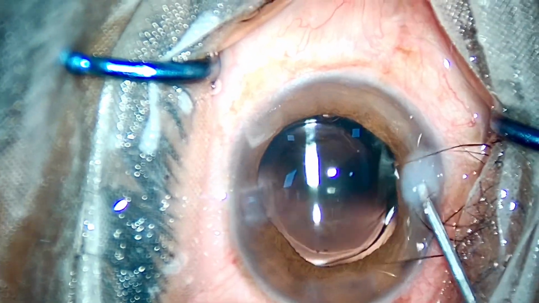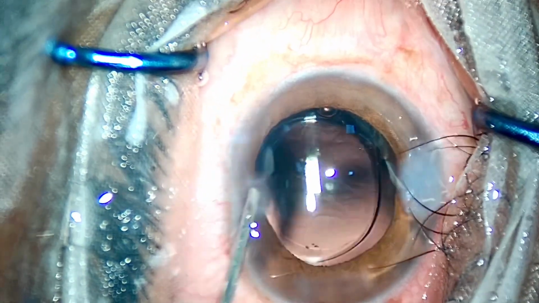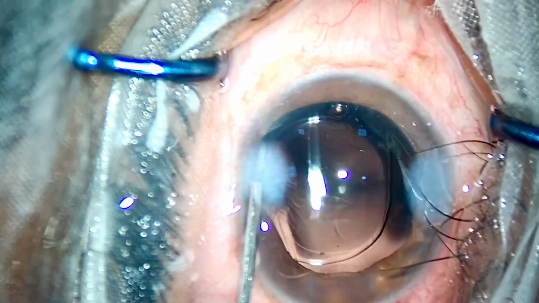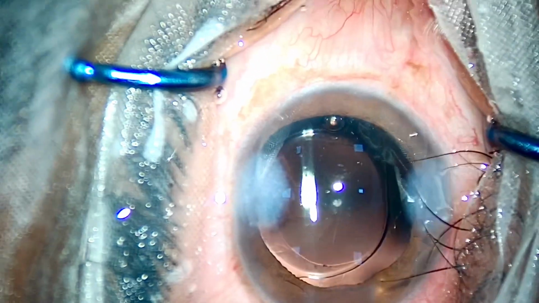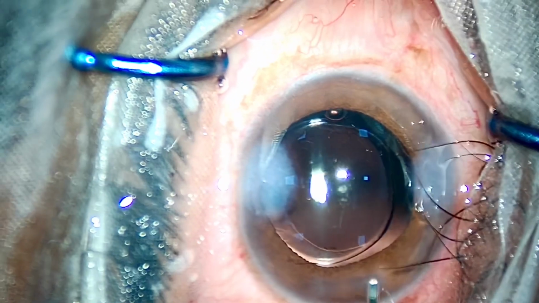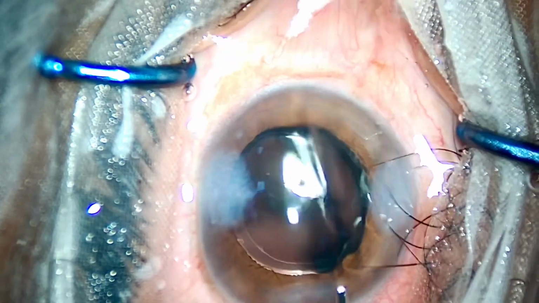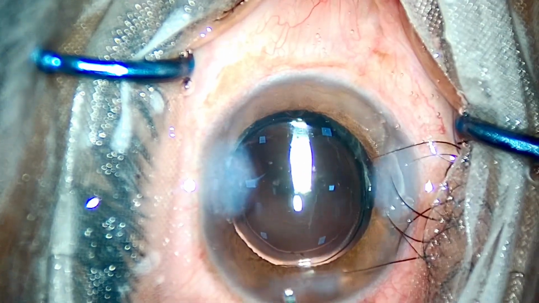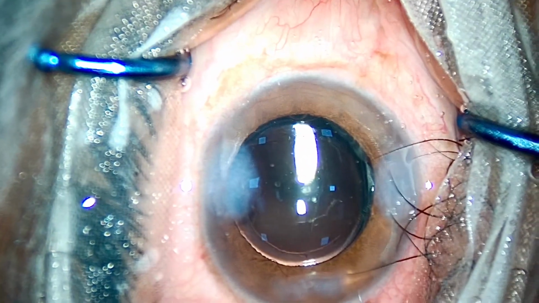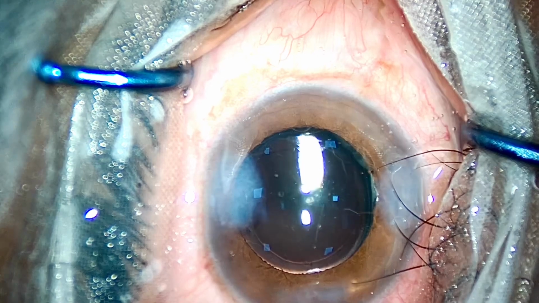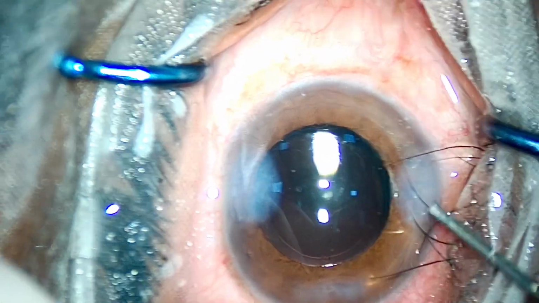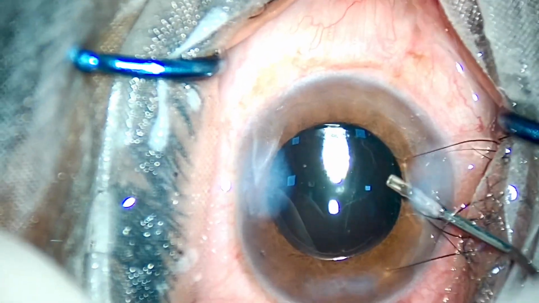This was a simple case through which I wanted to demonstrate to you the importance of astigmatically neutral incisions. Once again, just remember to put the side ports and the main port in the orientation of a perfect T. A perfect perpendicular diagram should be there.